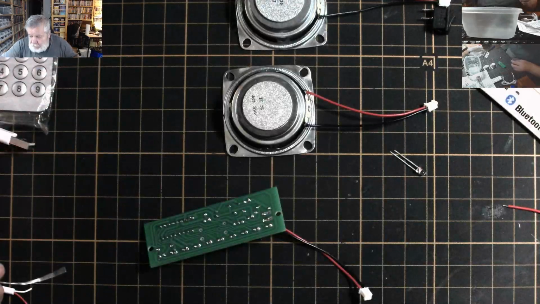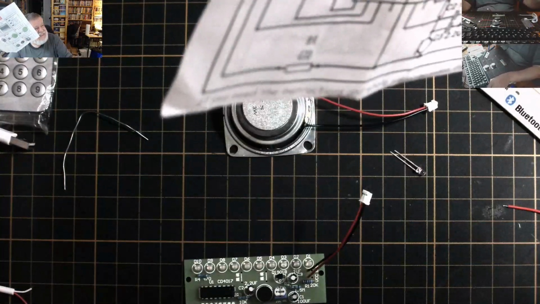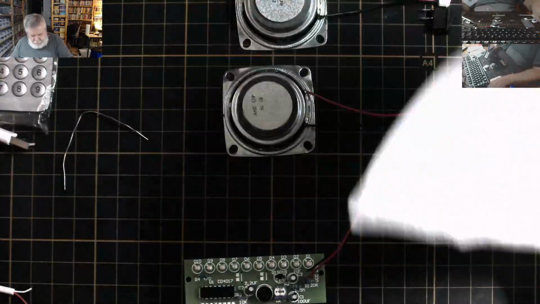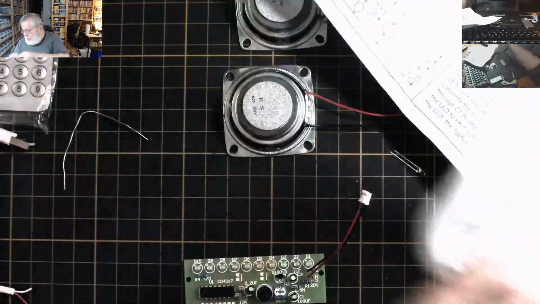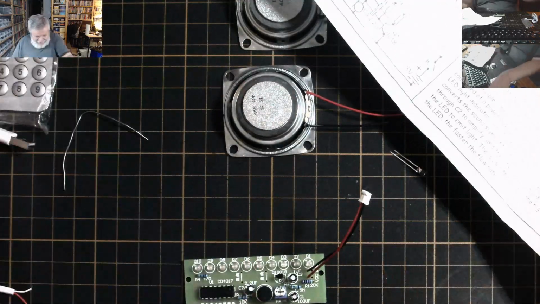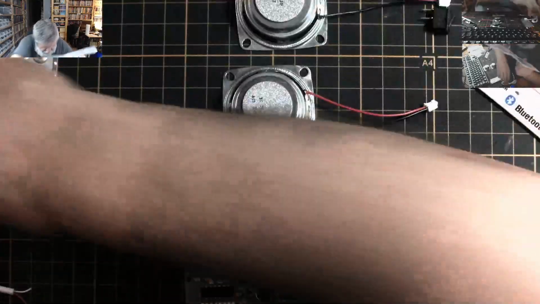There we go. So that's the power one. Uh-oh, can't see anything. Glasses on, please. You move over there. Okay, so what do we have left? USB thingy. This one.